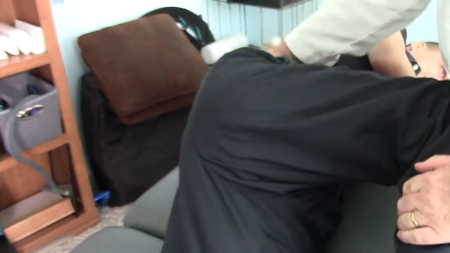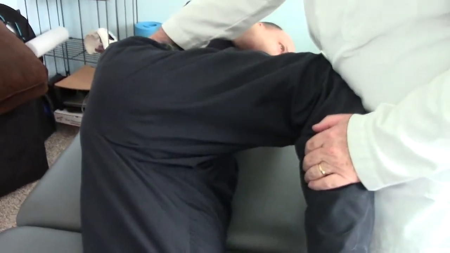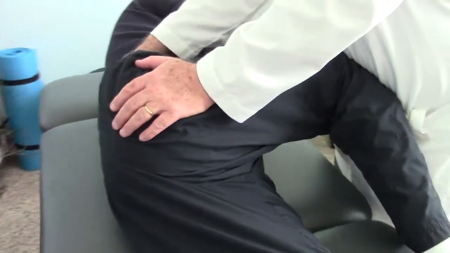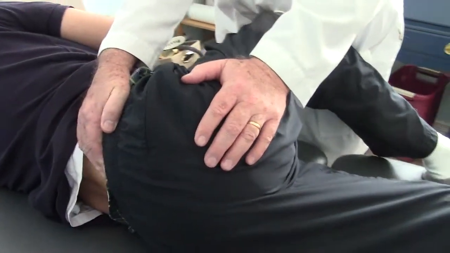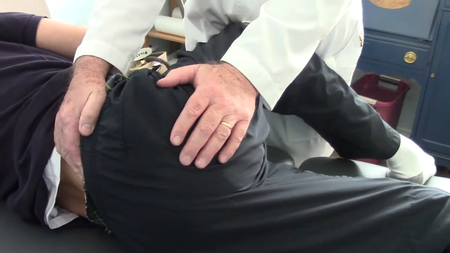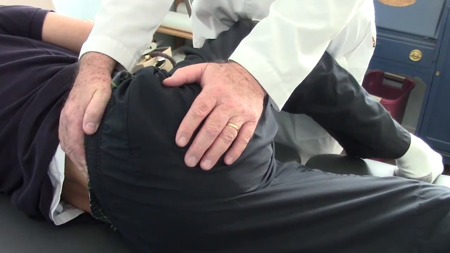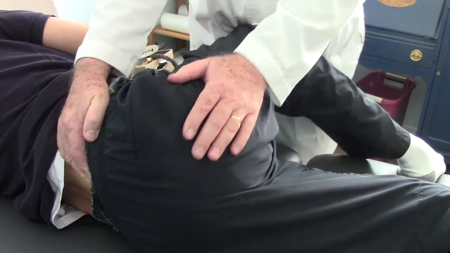And so what I'm going to do is, you can come to the side of me here, I'm going to block movement. I'm basically pushing backwards through his leg and pulling forward on his ilium, pushing with this hand and pulling with my right hand. And I just take up the tension in the system. Good, I did that 10 times.